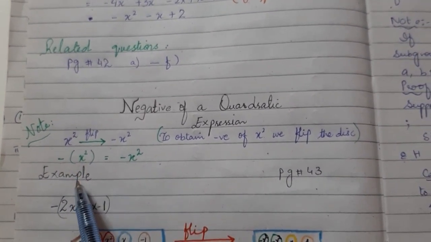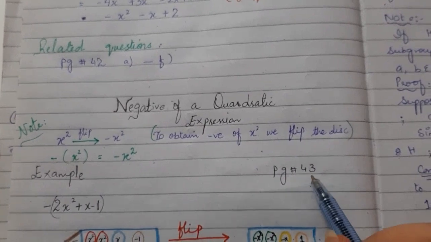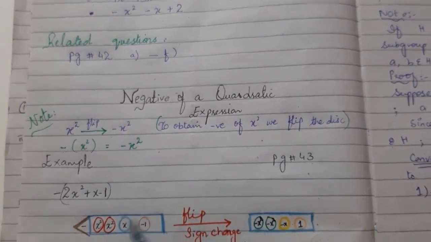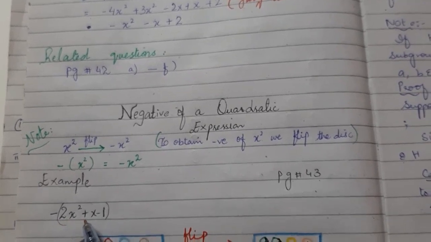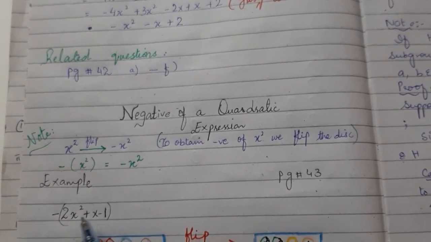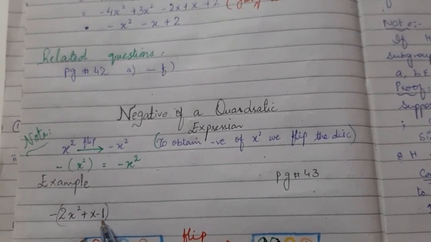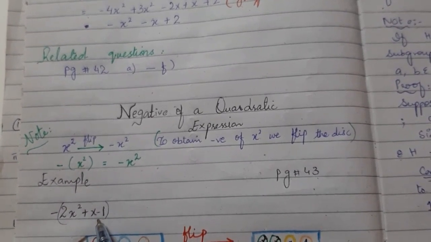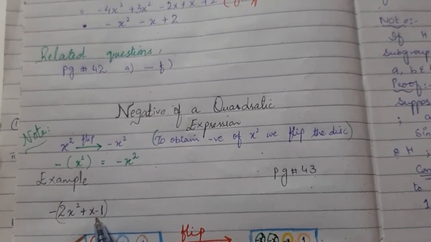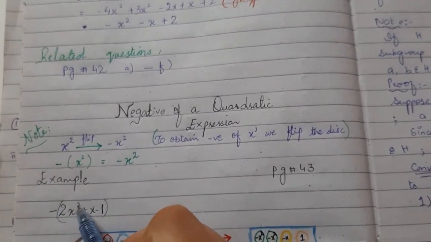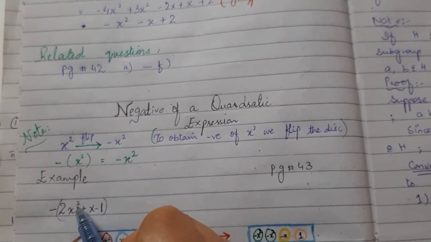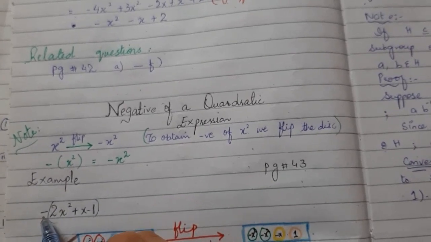Now I'm going to do an example from the page number 43. An expression is given to us, minus 2x square plus x minus 1. It means that here an expression is given to us, and this expression is a quadratic or linear? Yes, this is a quadratic expression because power of variable is 2. Very good. And we have negative sign here.